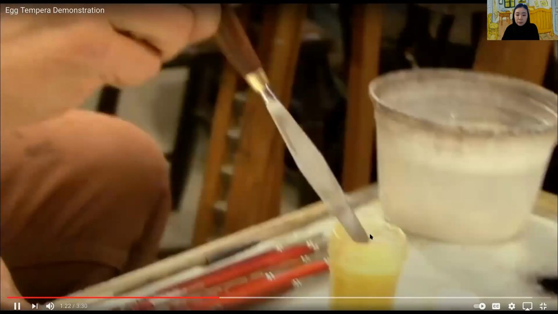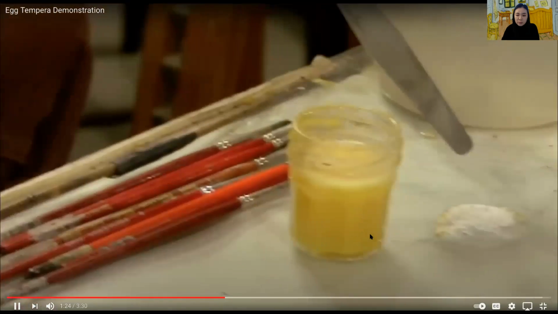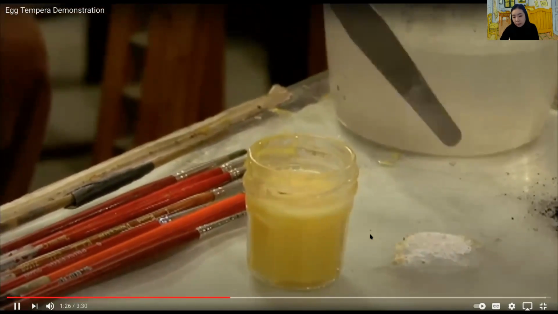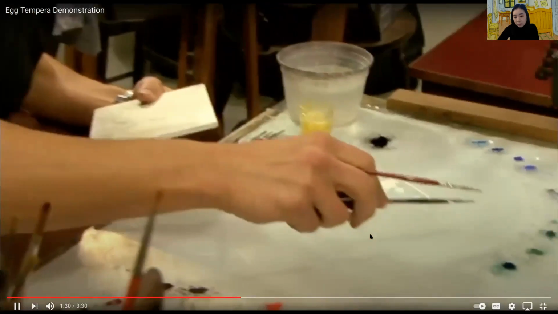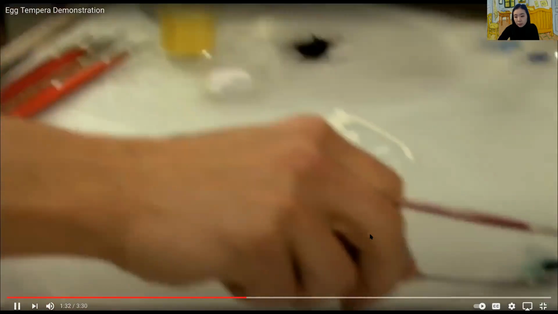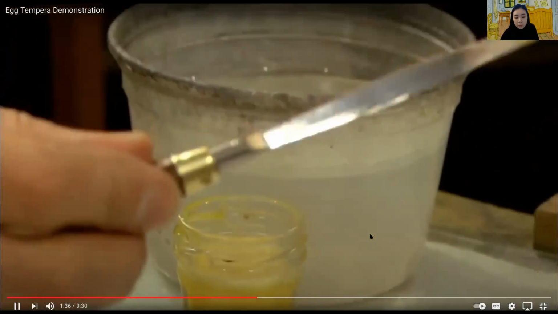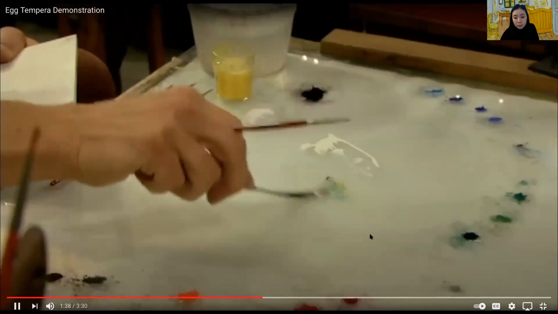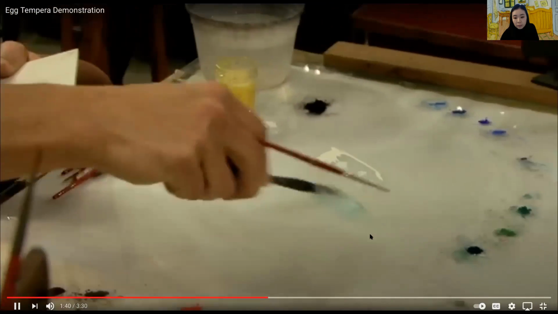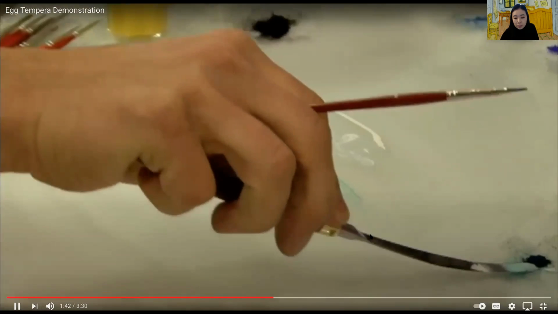When you mix the egg yolk binder in with the powdered pigment and mix it up, you've got your egg tempera. So this is the way I do it. I will bring a little bit of the dry pigment, and I just dip my palette knife, get a little bit of egg yolk. And that's tempera.